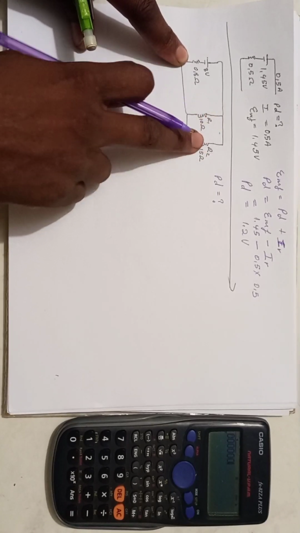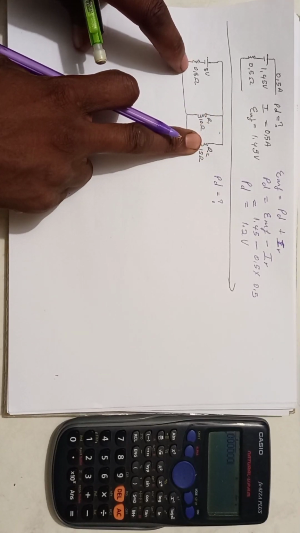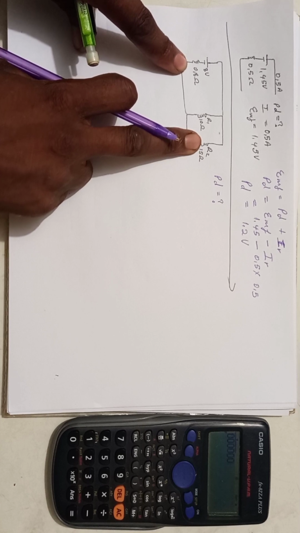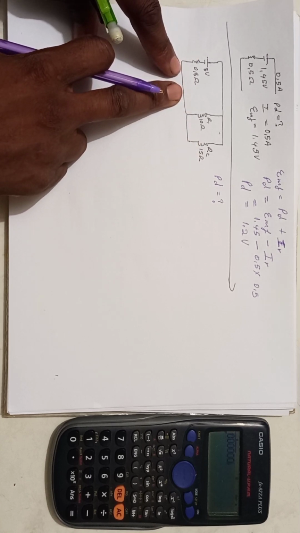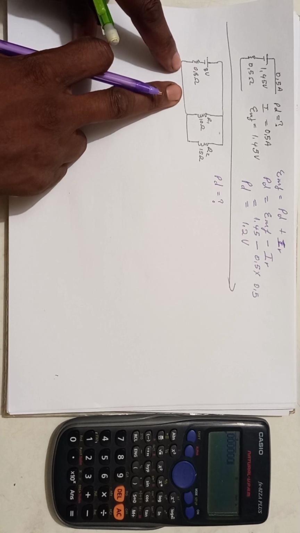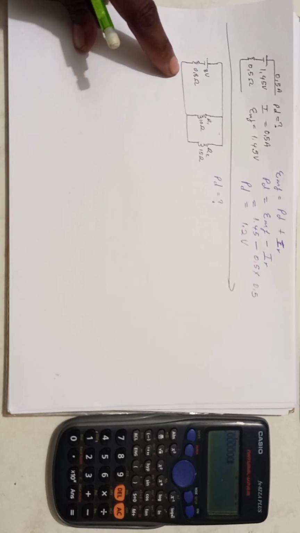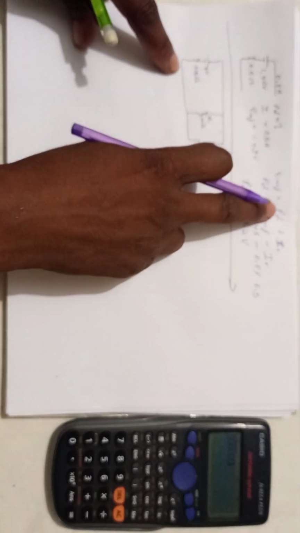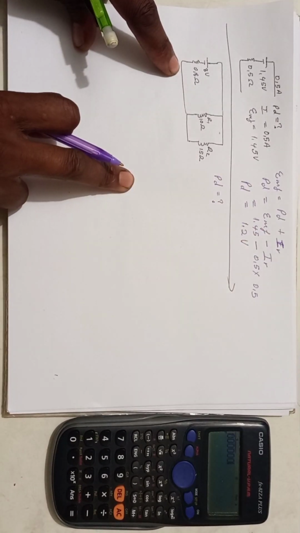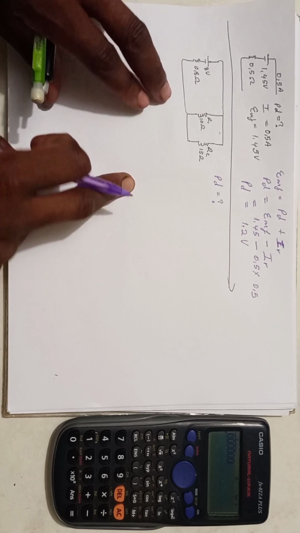But since we know these 2 resistors that are in parallel, if we can get the total resistance of this parallel circuit and add it to the internal resistance, we can then calculate the total current of the circuit. After getting the total current, we can get PD through that formula. So let us do that.